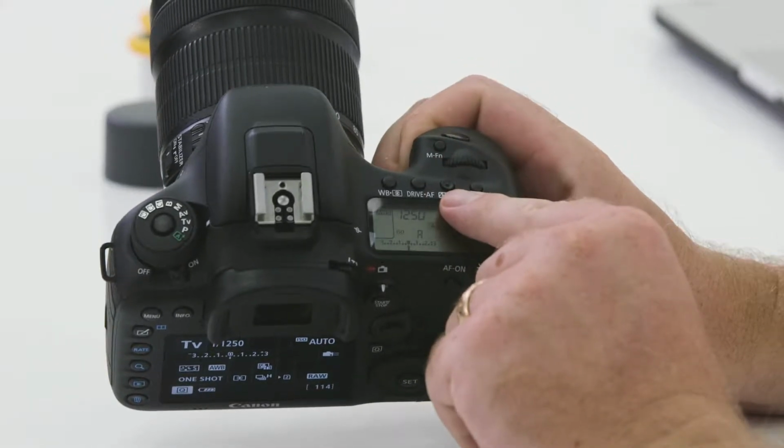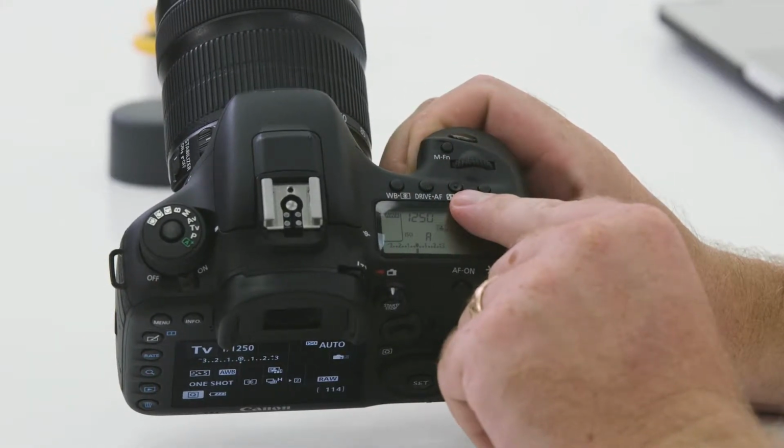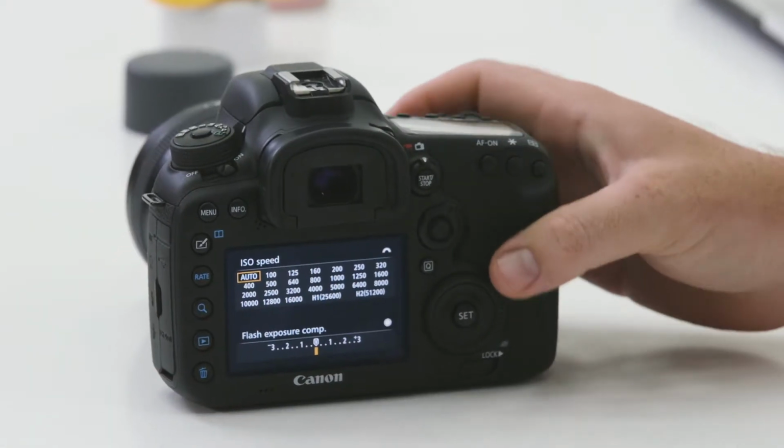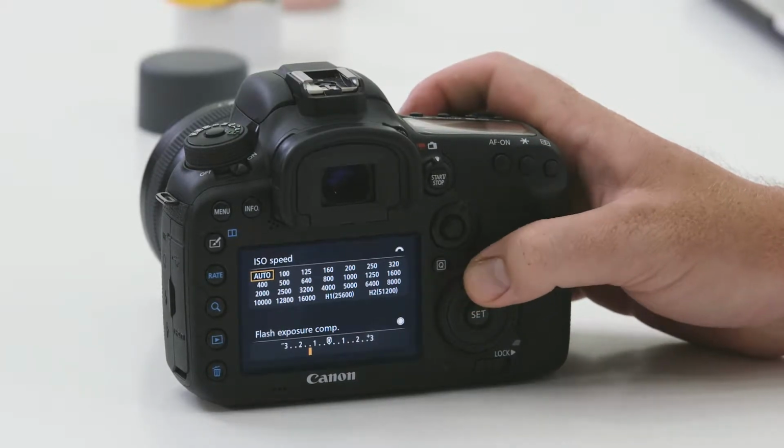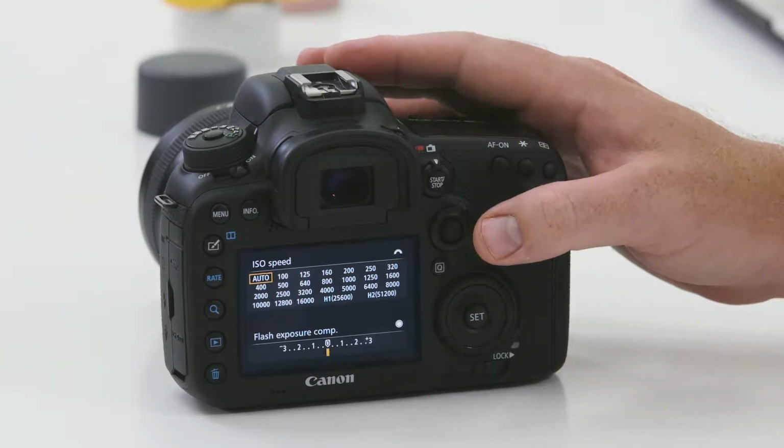The second function of this key is flash compensation. By using this button, we can activate the screen, and we can then use the rear wheel to increase or decrease how much output we get from our inbuilt flash. If we were to have an external flash connected, this feature will also control that external speed light. An example of when you may do this is if you're taking a photo and you find the flash too overpowering, you can use this feature to dial it back a little bit. Or if you're not seeing enough power, you can use this button to increase that flash.